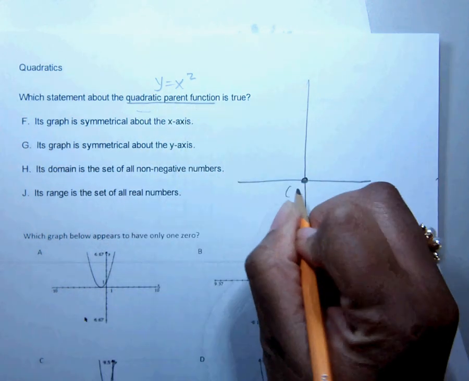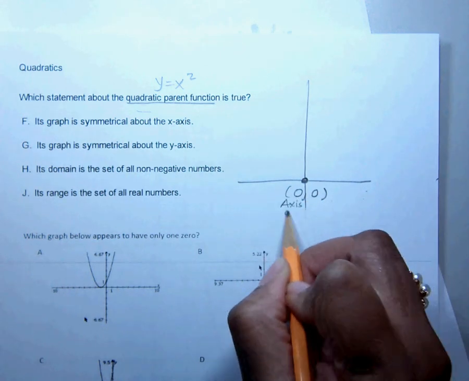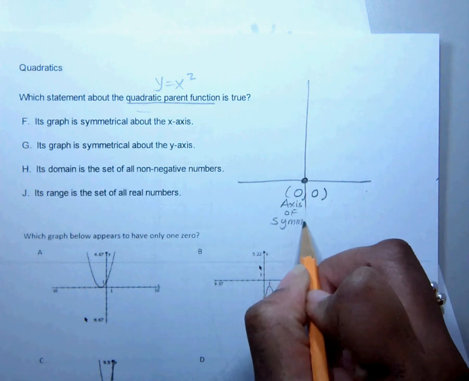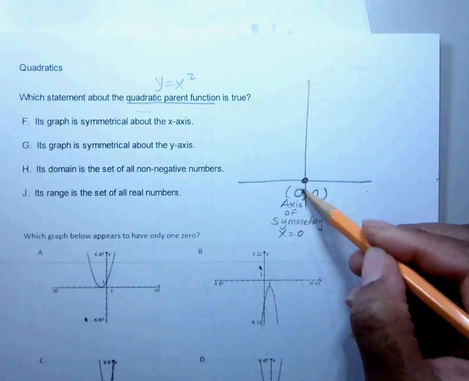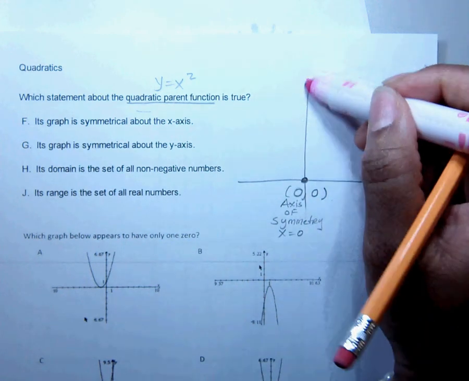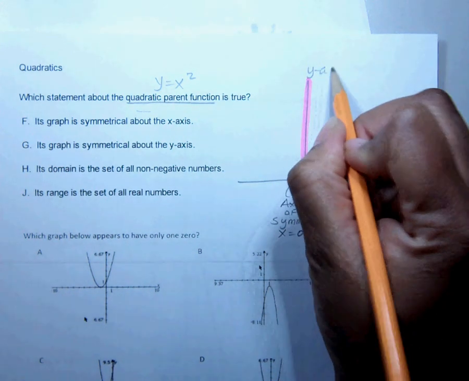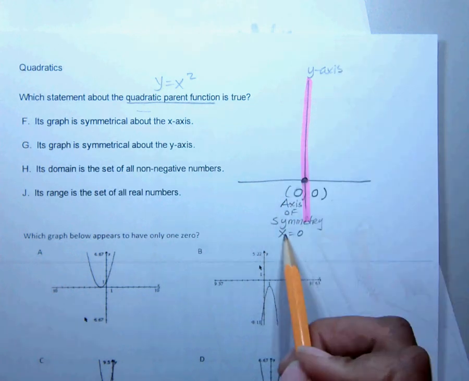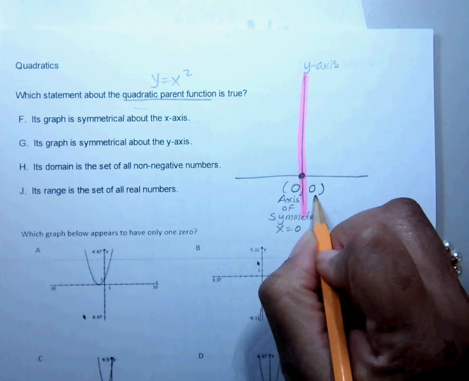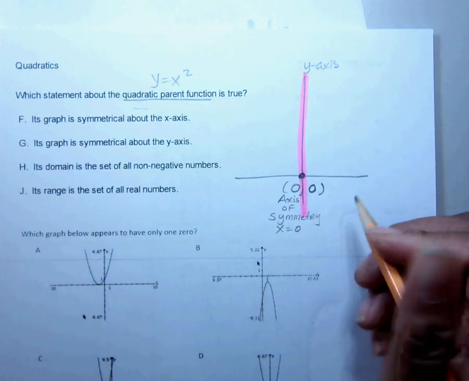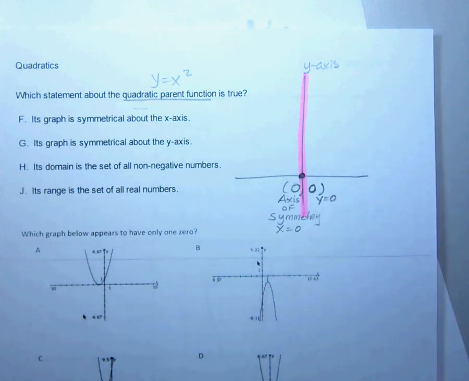And if the vertex is 0, 0, I am telling you the axis of symmetry is x equals 0 because it's the first number of the vertex. So the parabola will be cut in half using the y-axis. Even though that's x equals 0, that's still the y-axis. It also means that the minimum or the maximum will be 0. So y will equal 0 for the min or the max.